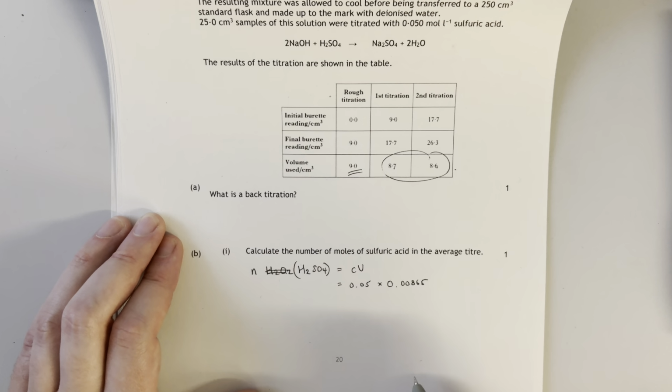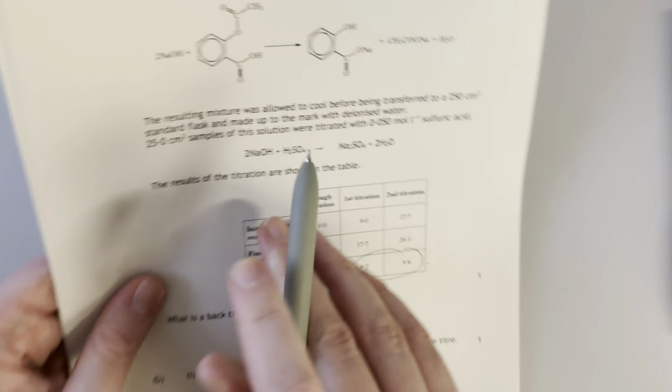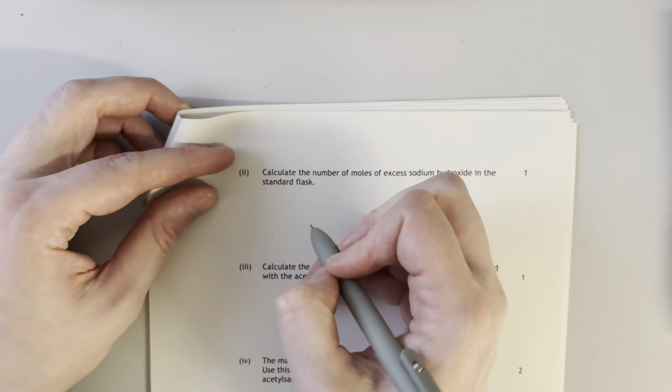So calculate the number of moles of excess sodium hydroxide in the standard flask in this case then. What we need to do is, first of all, use our second balanced equation. So we've got this one here. We've figured out this number of moles, we want this one. So it's a 1:2 ratio. So I'm just going to write that out.